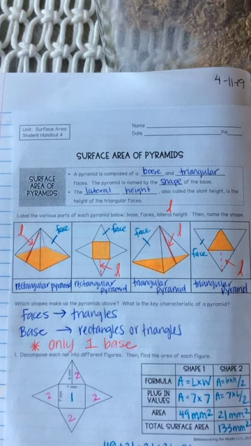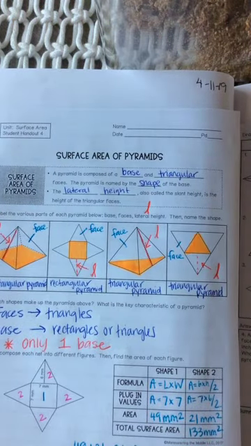All right, ladies and gentlemen, here we are for lesson number 4. I am on page 138. Don't forget your cues and your summary. Today's date is the 11th of April. And today we are talking about the surface area, this time of pyramids.